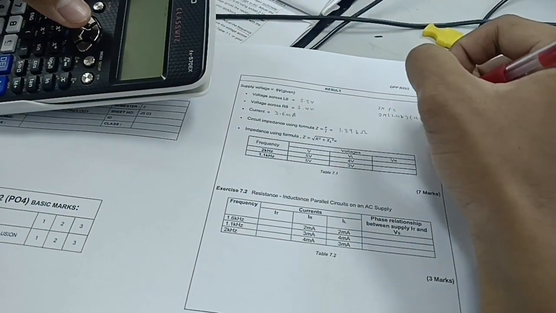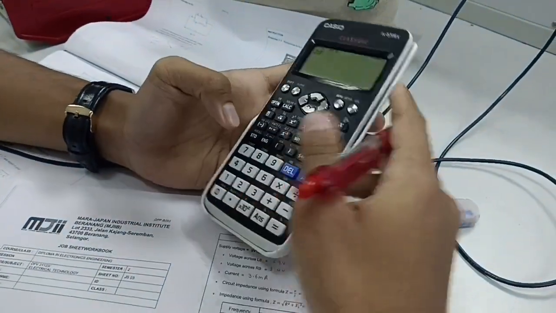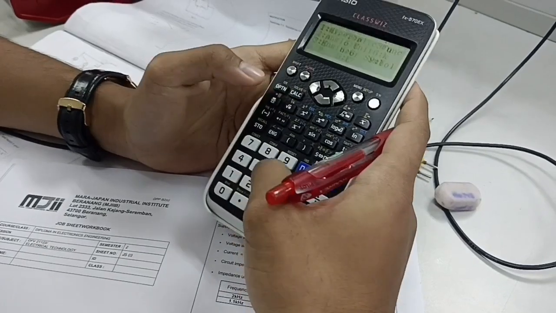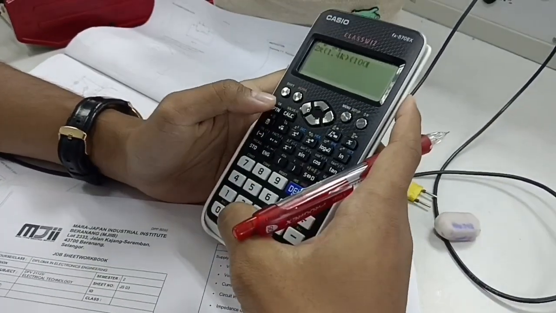Square root of 1 kilo ohm squared plus 879.54 ohm squared. And the result we will get is 1.33 kilo ohm. And we can see the result is approximately the same.